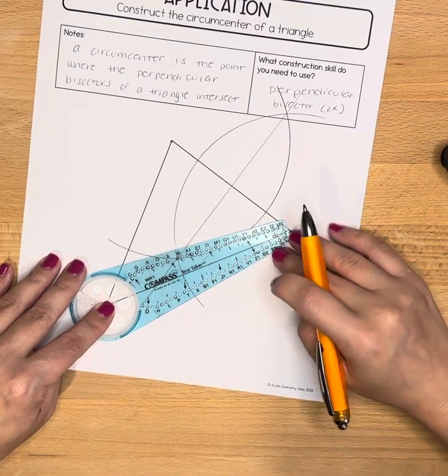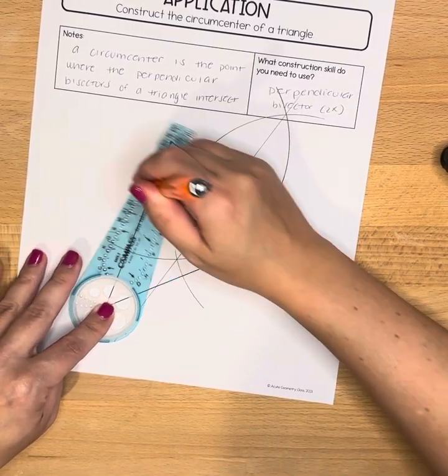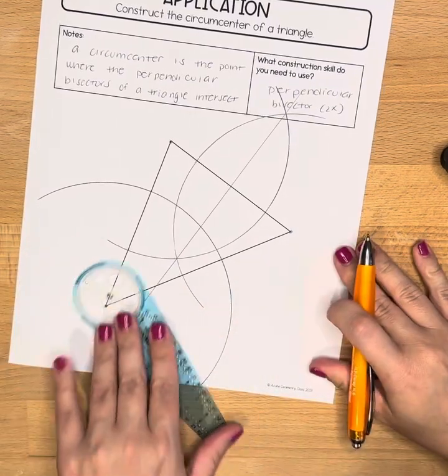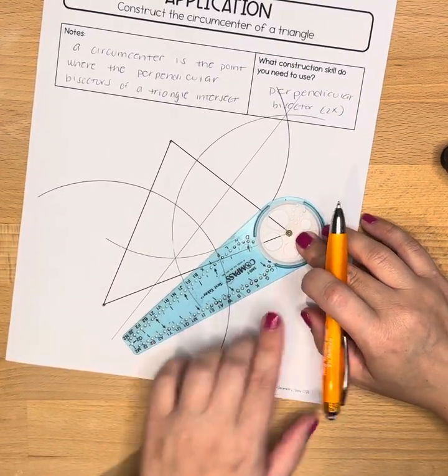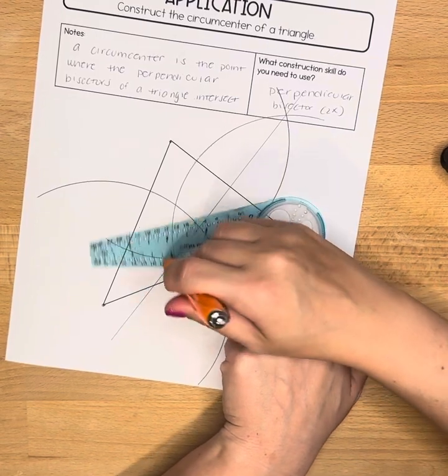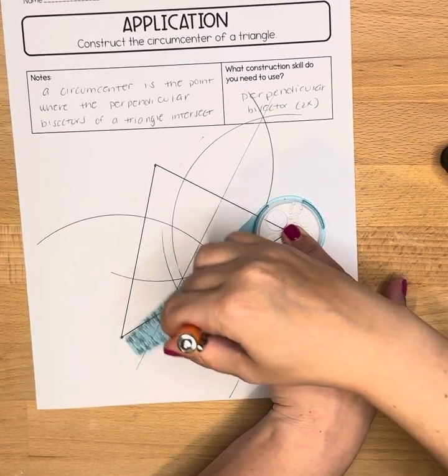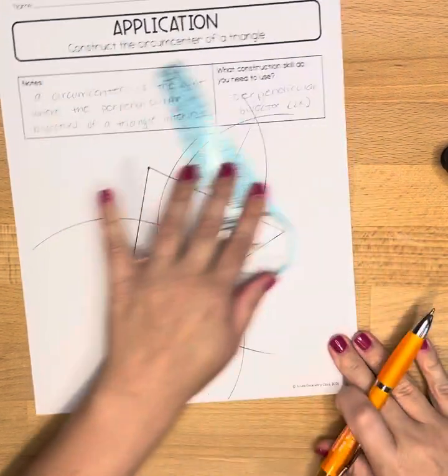Okay, when you have one that you think is good, you're going to repeat that perpendicular bisector construction. You're going to make a nice big arc. Put the point of your compass, in this case, on the other endpoint. Make another big arc. And I'm just going to rebold mine there.